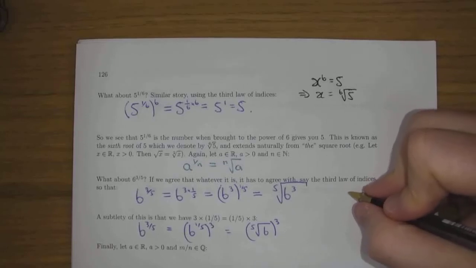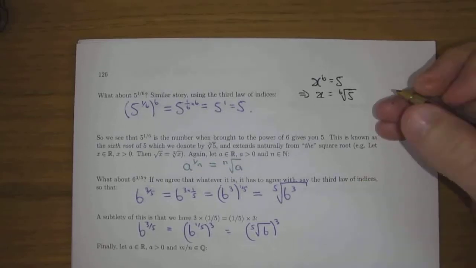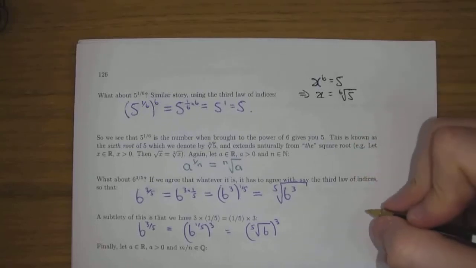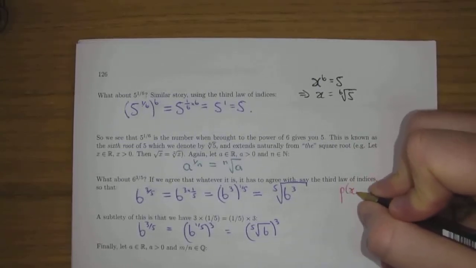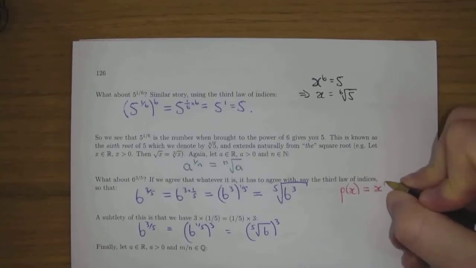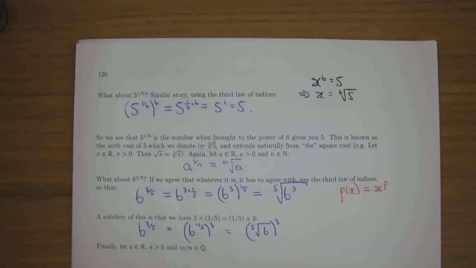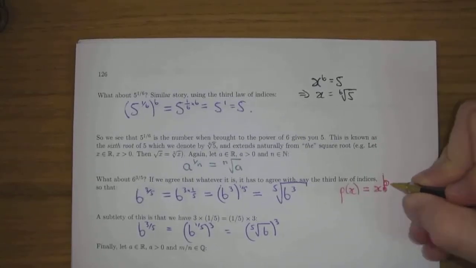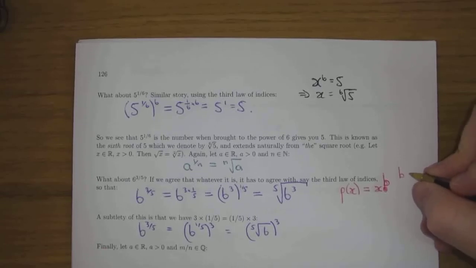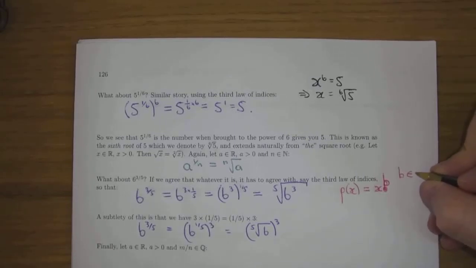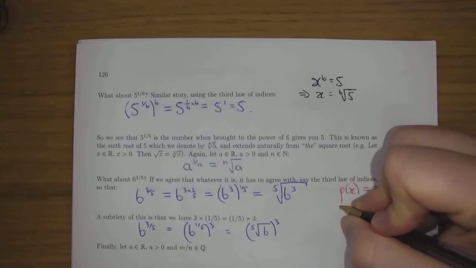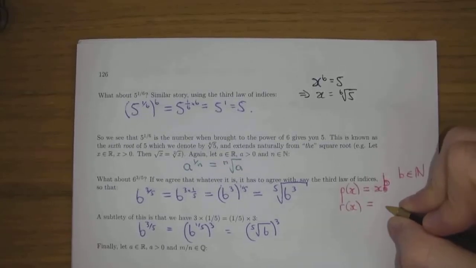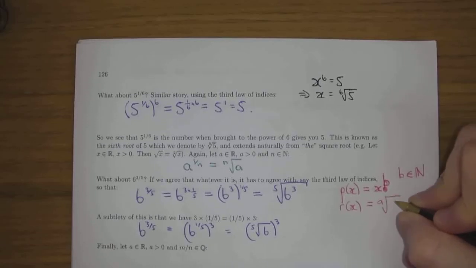So if we take two functions, let's take p of x to be the function x to the power of b, where b is just some number, a natural number, and r of x equal to the a-th root of x.